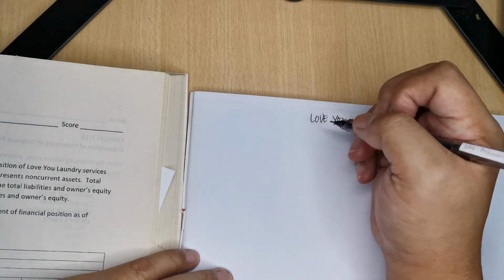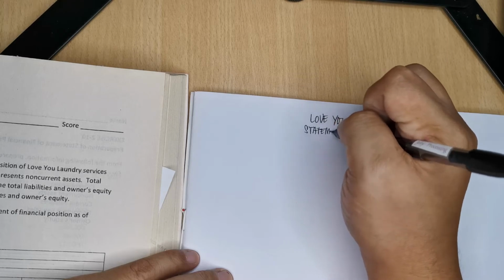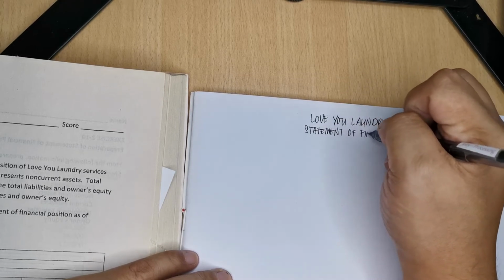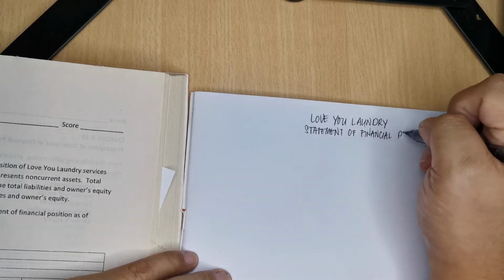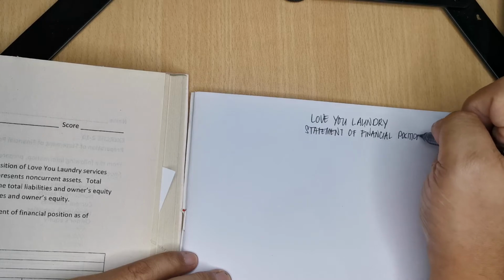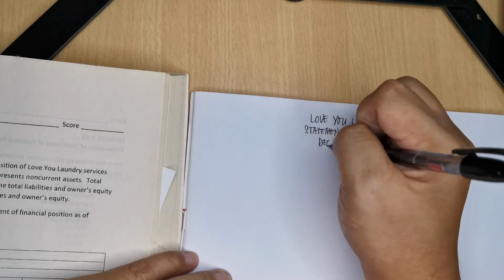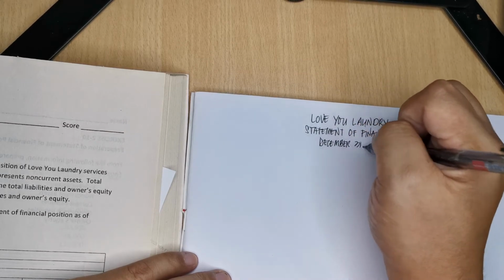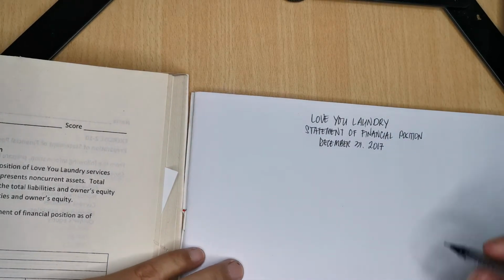And then statement of financial position. Okay, and this is December 31, 2017, no?